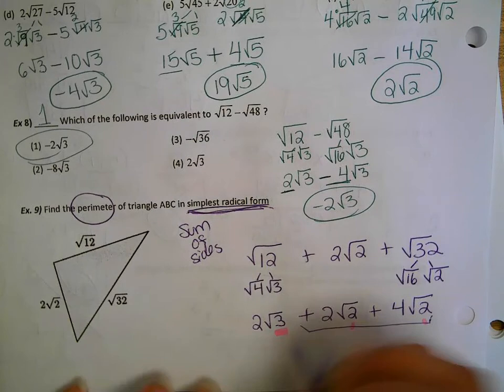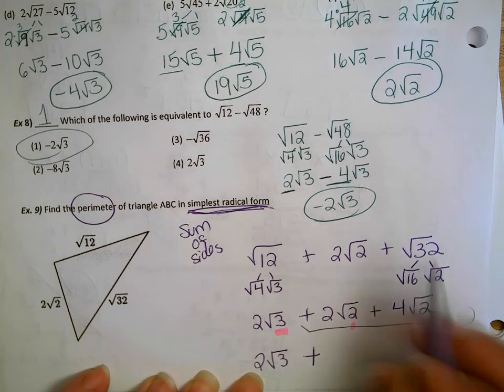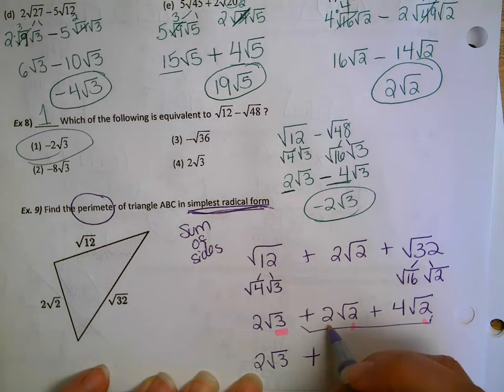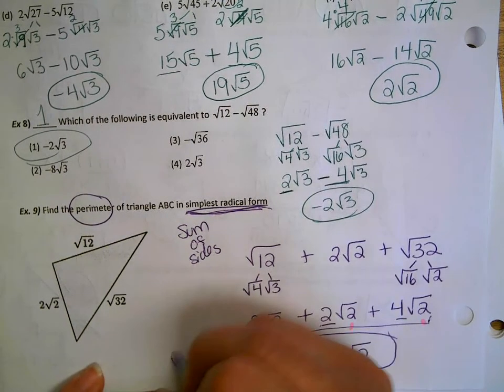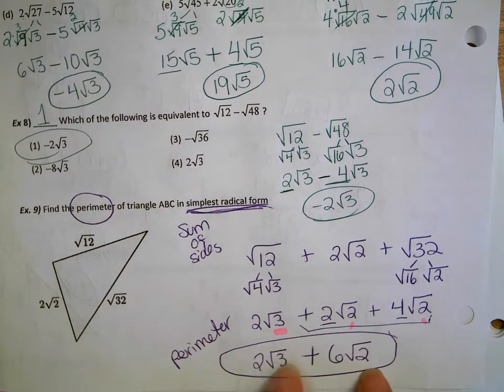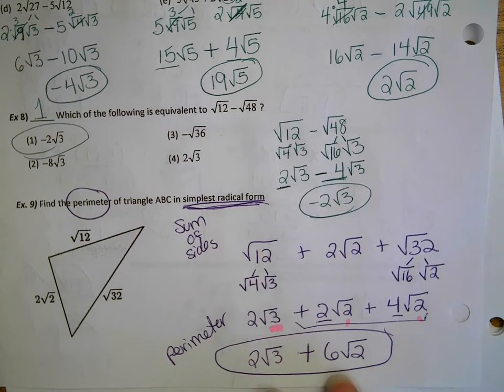Kind of how we started today. So the 2 square roots of 3 is just going to drop down, plus, well, radical 2s and radical 2s are the same. So 2 radical 2 plus 4 more is 6 square roots of 2. So that's going to be your perimeter in simplest form, meaning we can't combine these radicals any further. They're unlike terms.